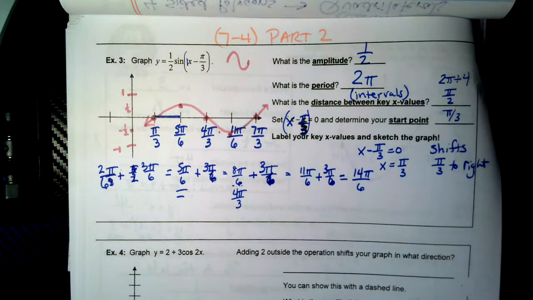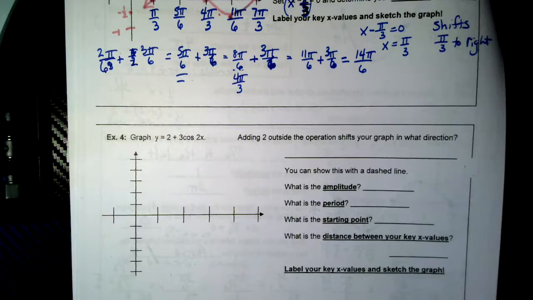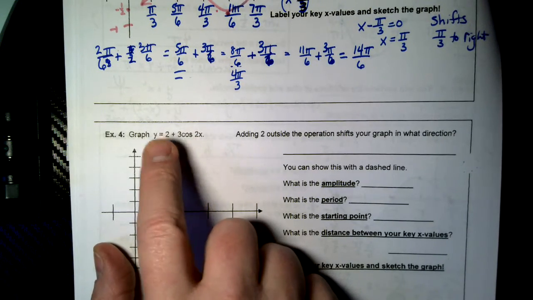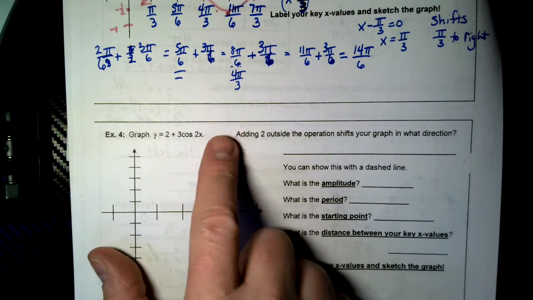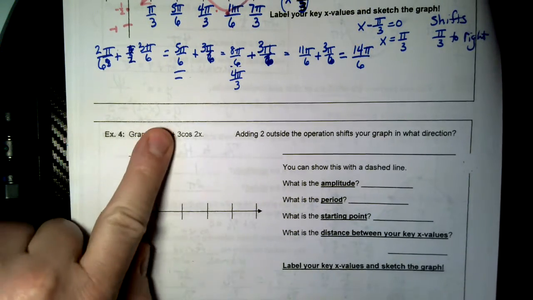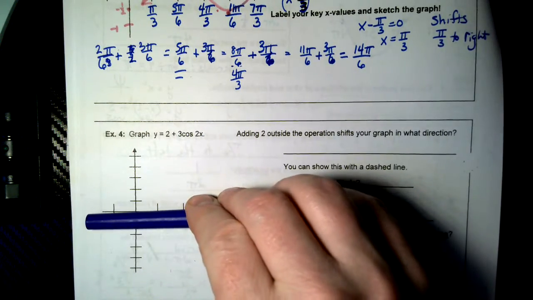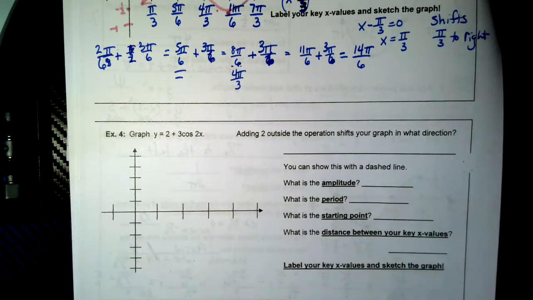Well, we didn't move anything up and down yet. Oh, it's on the next level. So if you do everything that we've been doing, and then they add or subtract a number. We're used to seeing it after it, but this is actually quite common where they put it in front. Basically, we're going to graph 3 cosine 2x, and we're going to move our x-axis. Everything's going to shift 2 up. Everything's going to go up 2.